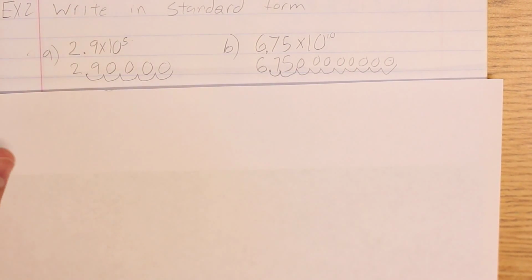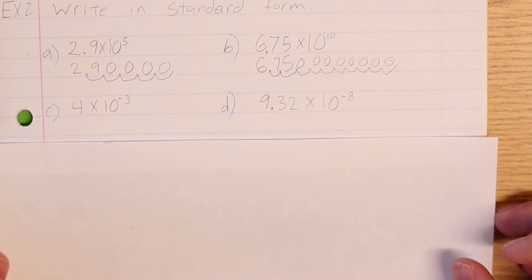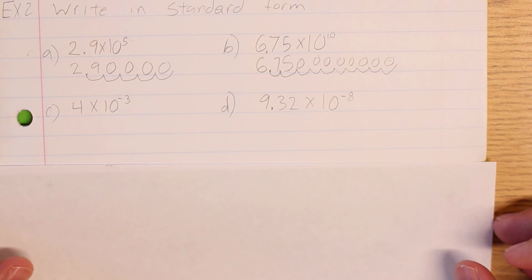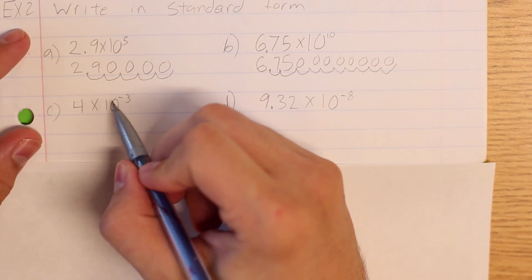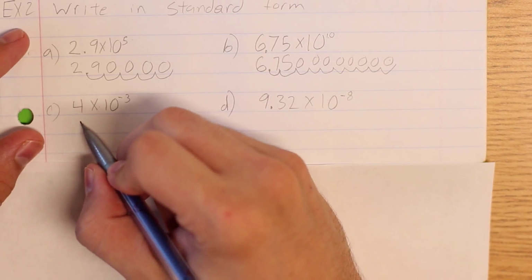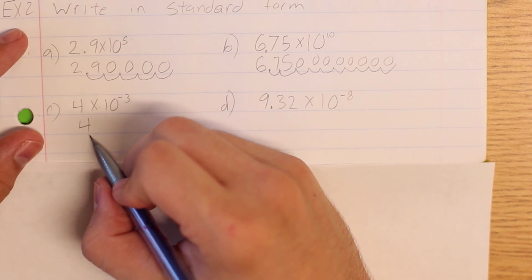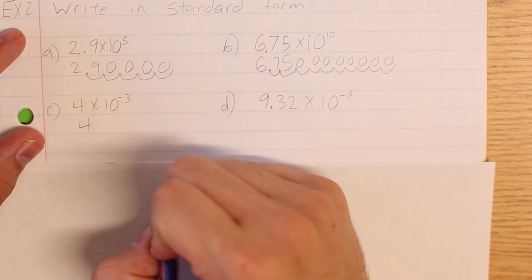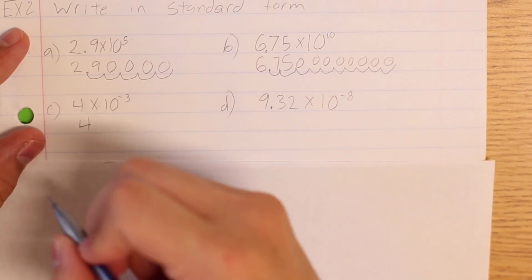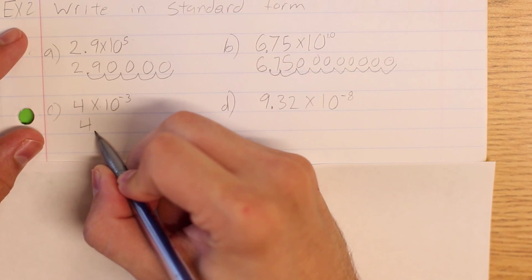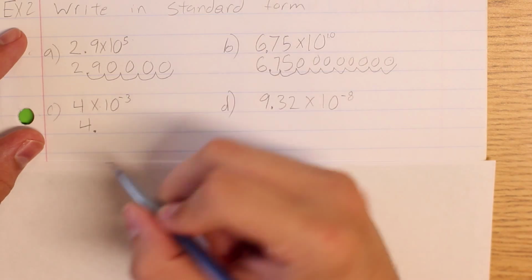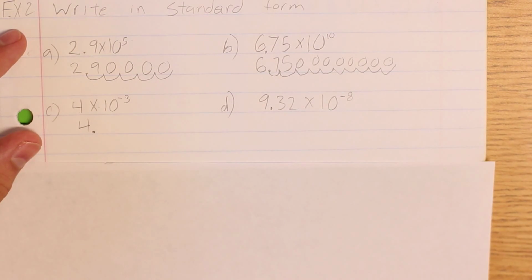There you go. Let's do the last two examples here. Here we have 4 times 10 to the negative 3rd. Well, you're going to put your 4 down. And remember I told you to put your pencil on the decimal, but you don't see a decimal. Like, oh no, where'd it go? Where's the decimal? I can't find it. It's right there. It's invisible. It's always behind the last number if you're looking at whole numbers, okay?